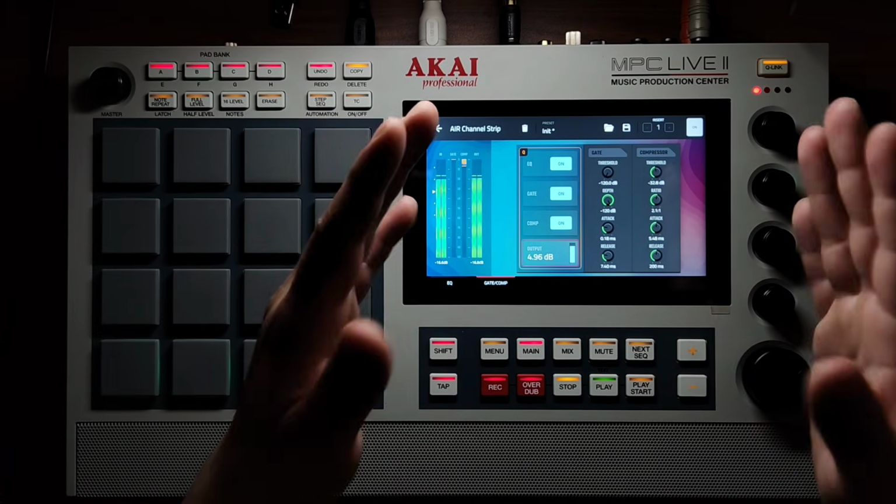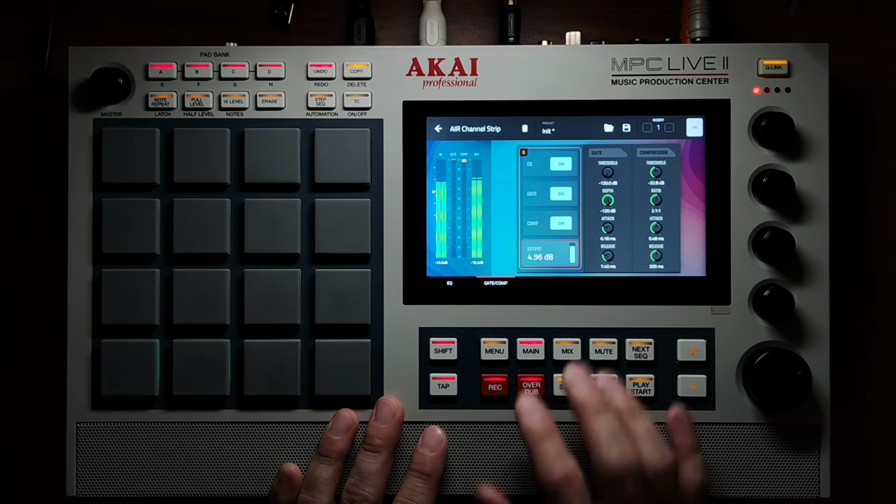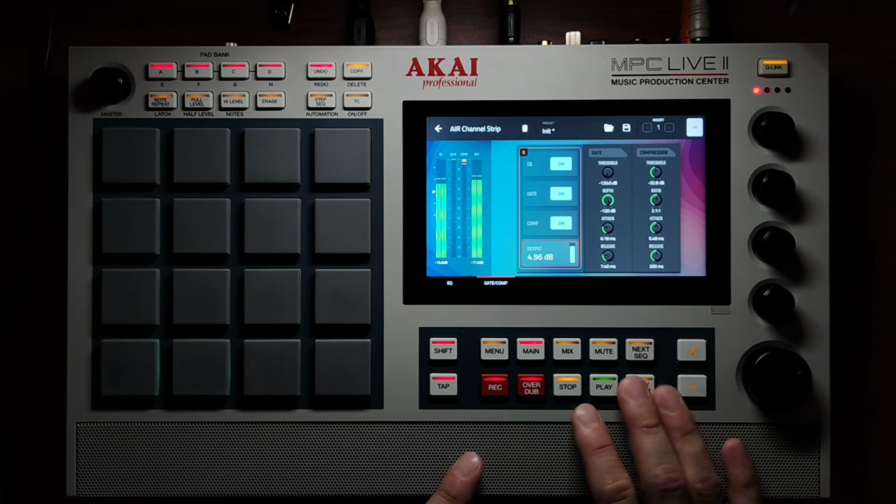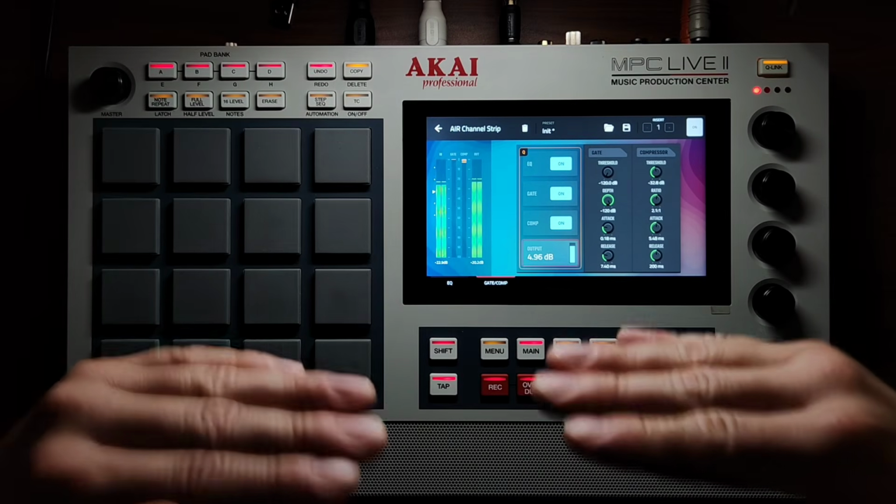So one thing I forgot to do in the air channel strip with the compression was do a little bit of makeup gain. So if it's compressing 5, then I'm going to push it up a little bit so the signal can even out.